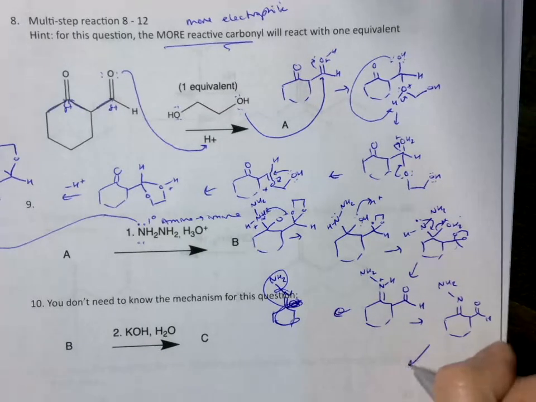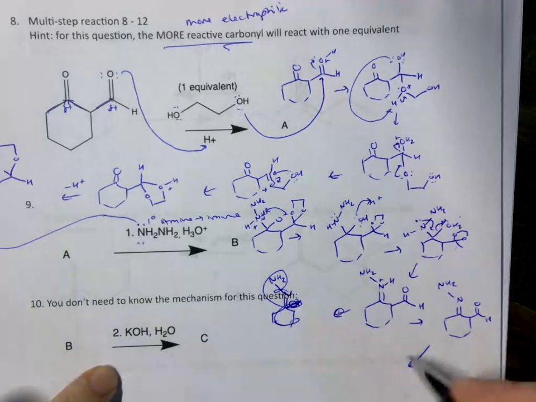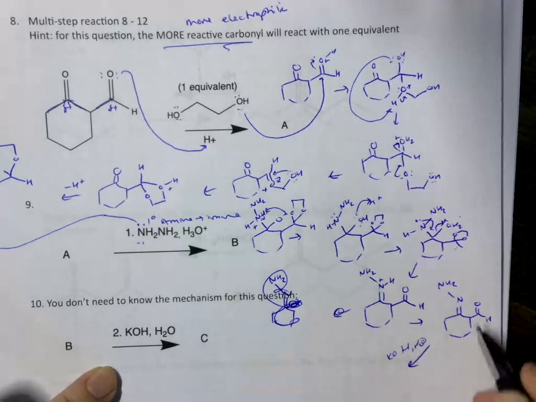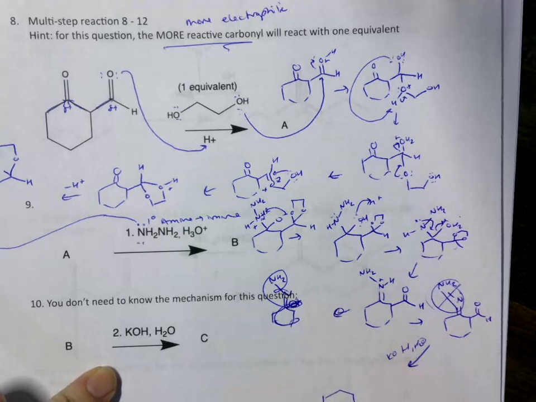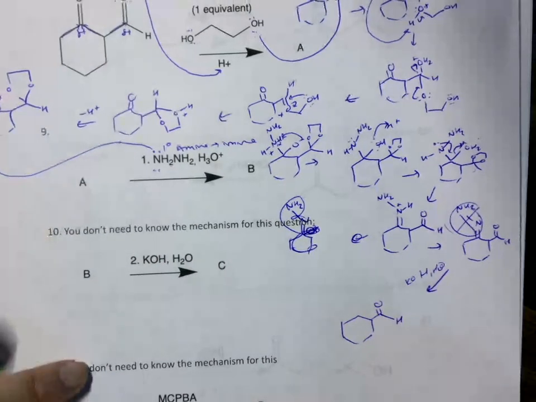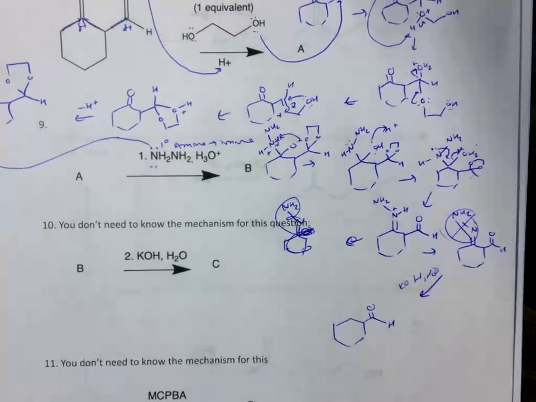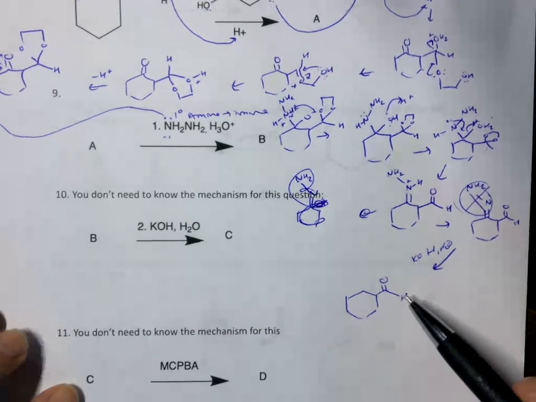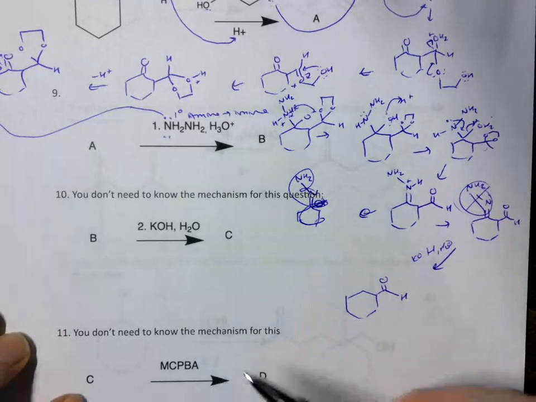Now if you reacted that, question 10, with KOH and H2O, you don't have to know this mechanism, but it basically will get rid of this imine, so you end up with just an aldehyde. So that is the multi-step reaction 8 through 10. And 11. So now we're taking this and we're reacting with MCPBA.